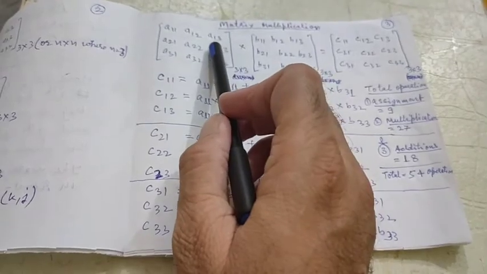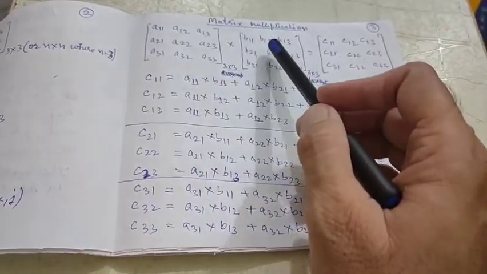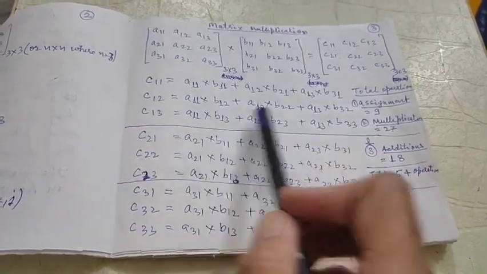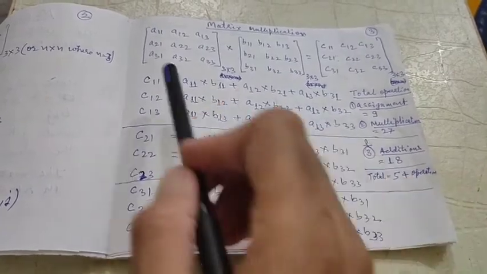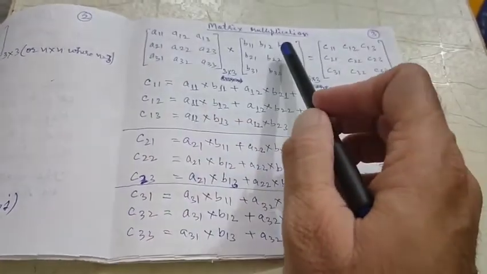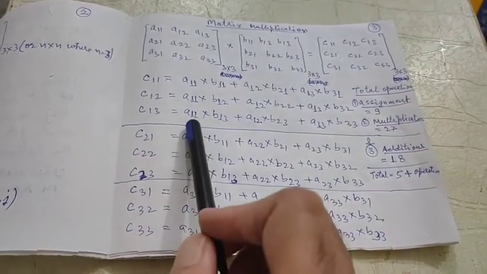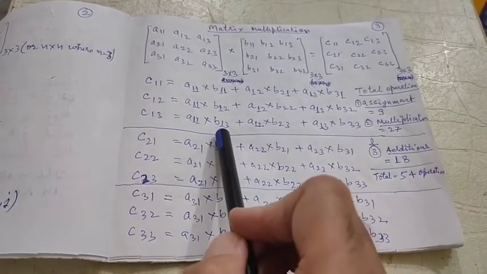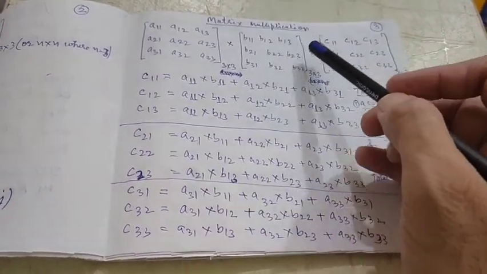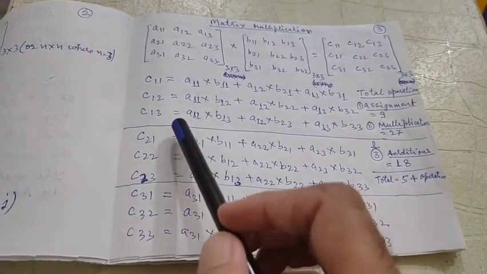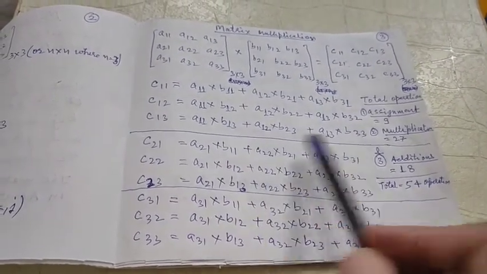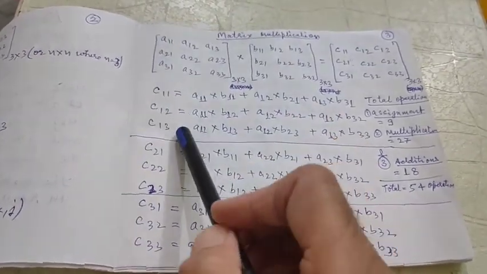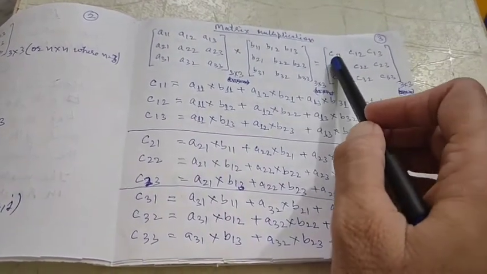The first row again will be multiplied by the second column. Then the first row will be multiplied by the third column. The first row will be A11, A12, A13, and the third column B13, B23, and B33. In this manner, we got C11, C12, C13, which means the first row of the C matrix.